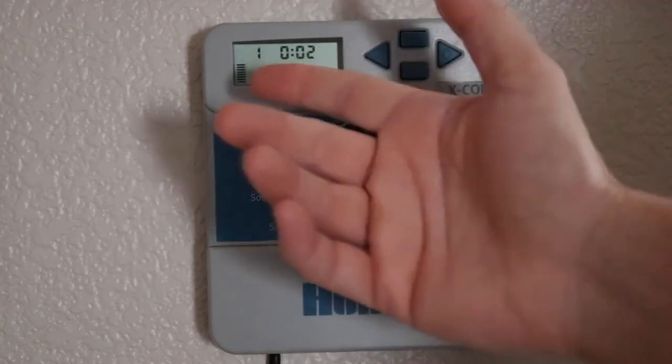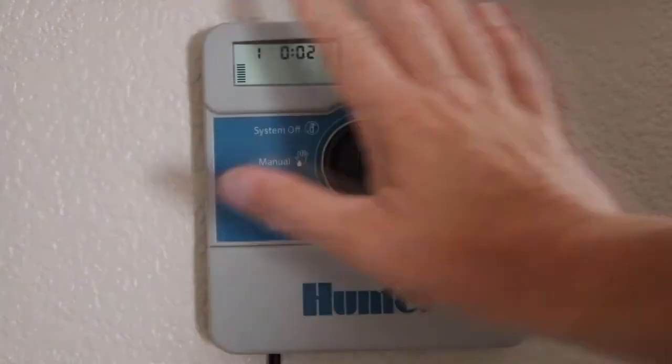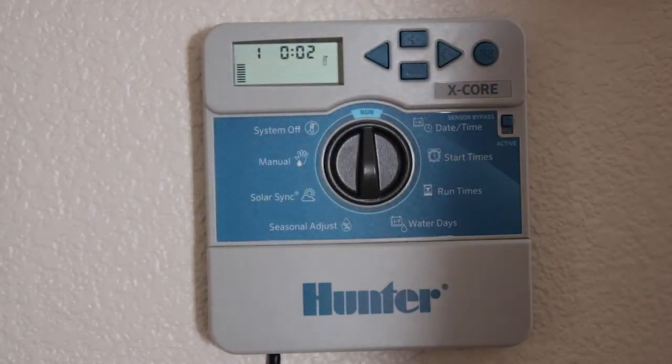And it begins. So it'll run zone 1 for 2 minutes, zone 2 for 2 minutes, 3, and so on. You don't have to come back to the controller. You can finish testing and looking at all your zones, and when it's complete and the last zone finishes, you can go inside and you're done.